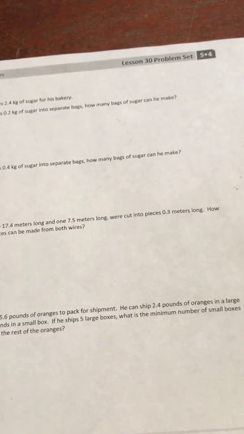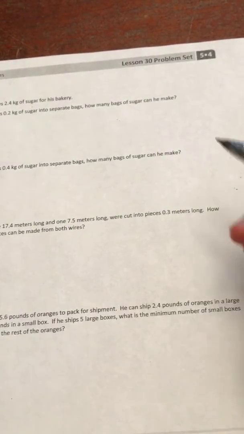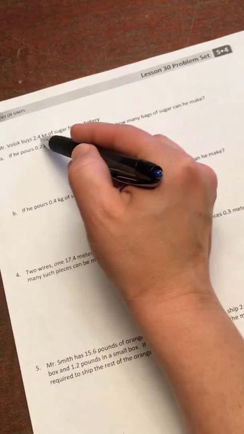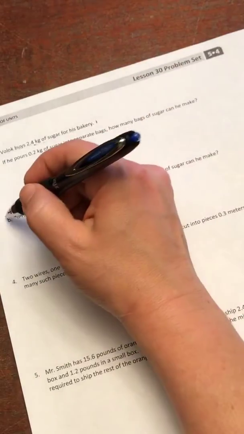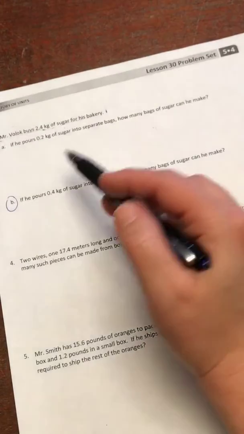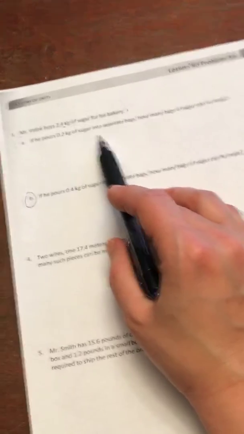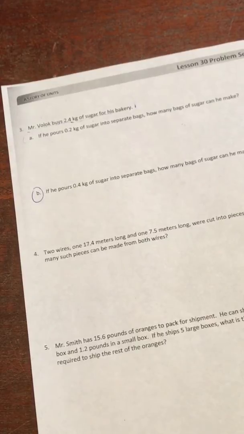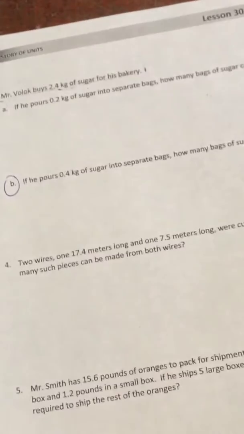Okay, number 3, with these names, these are so crazy. Mr. Volek buys 2 4/10 kilograms of sugar for his bakery. All right, so I'm going to have 2 questions to answer about that 2 4/10 kilograms of sugar for his bakery. So if he pours 2/10 of a kilogram of sugar into separate bags, how many bags of sugar can he make? Zoom in there a little bit for you.